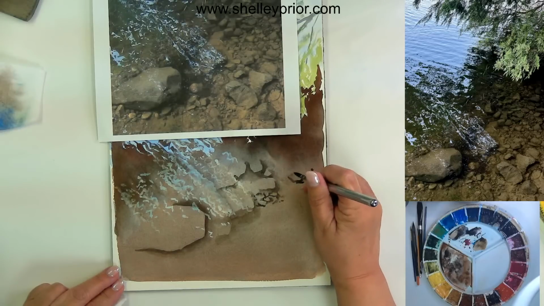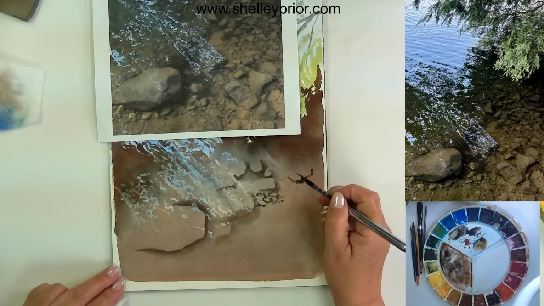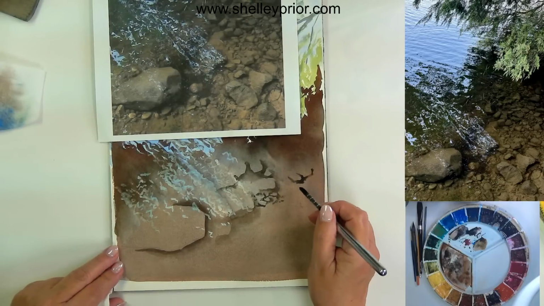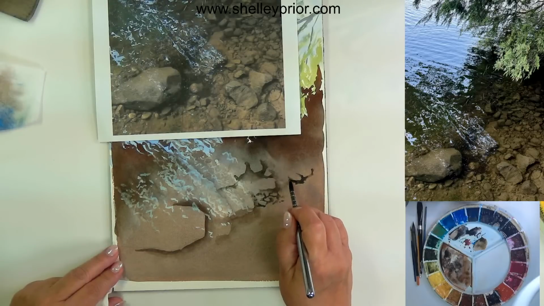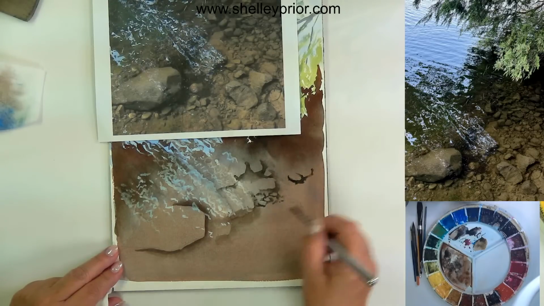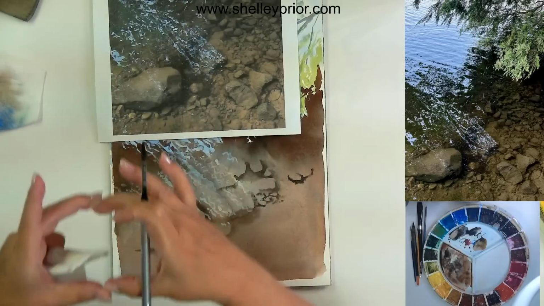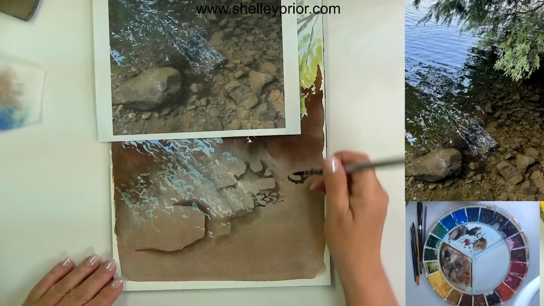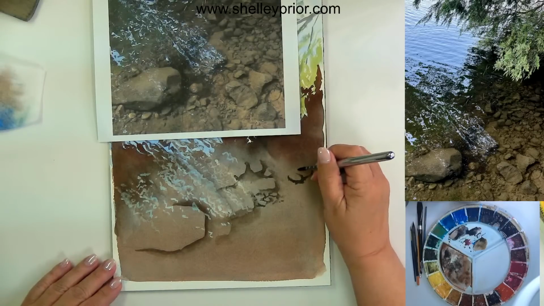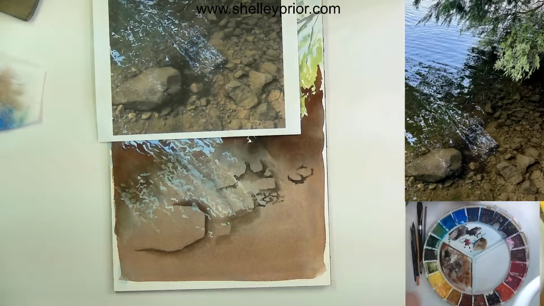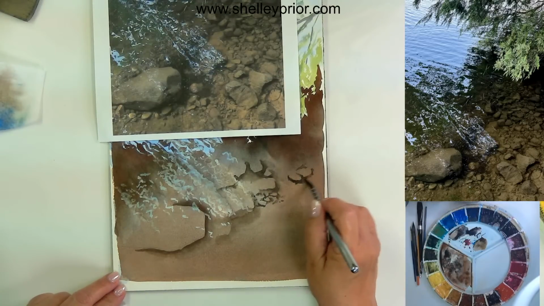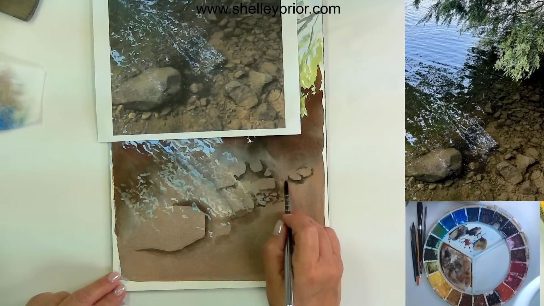Painting rocks in a cluster like this, especially when you're looking down at them, just takes a lot of careful observation. You might be tempted to make them all like little circles, but they're not. We're looking at a slight angle, so one rock overlaps another. So they're not all little circles. They're not all little potato shapes or anything like that. So you have to make a conscious effort to do it.